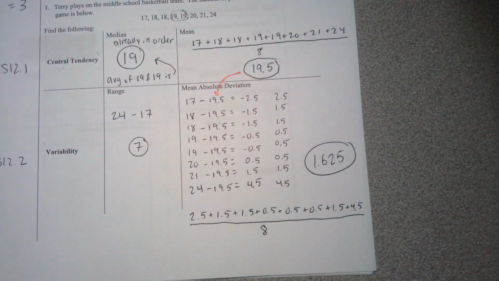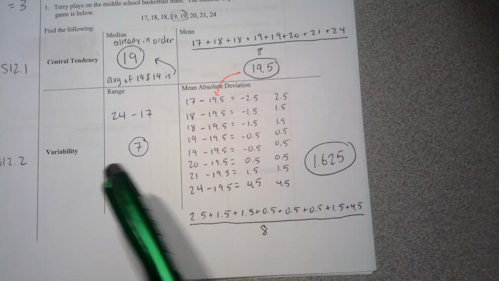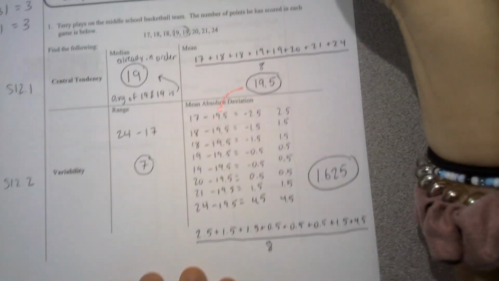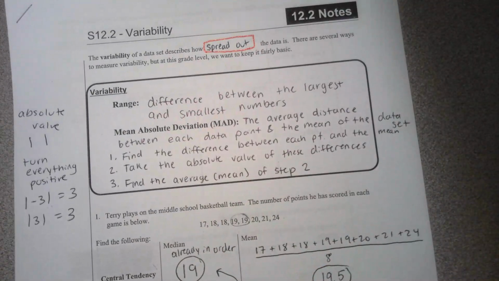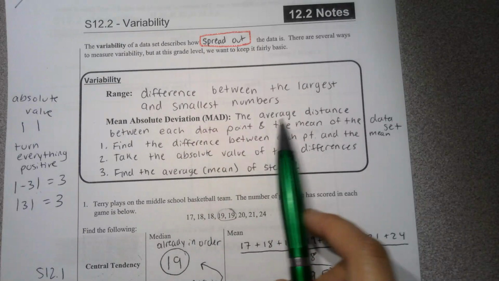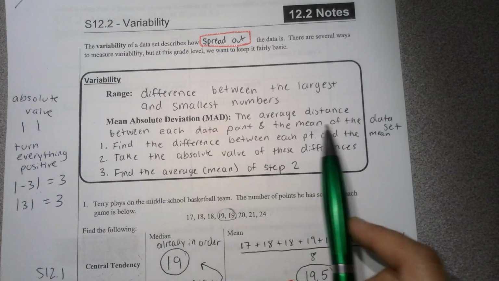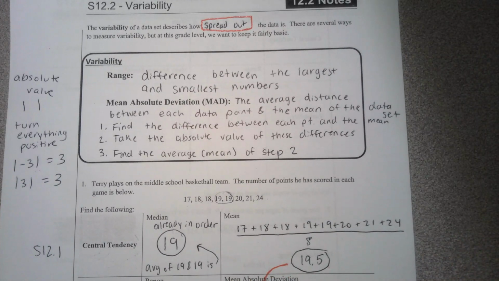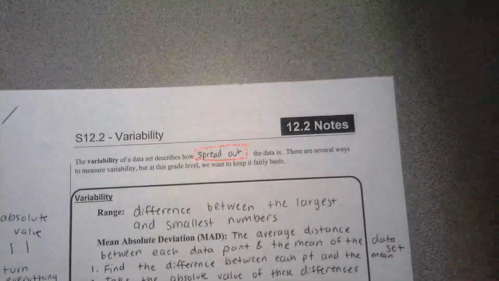All right, so these 3 were much easier to calculate. This was really annoying. But the steps are not that bad. It's literally just subtraction and taking another average. So if we look back at the steps, the mean absolute deviation is the average distance between each data point and the mean of the data set. Okay, so we're going to do a few more examples together, but that is pretty much all the new stuff for today.